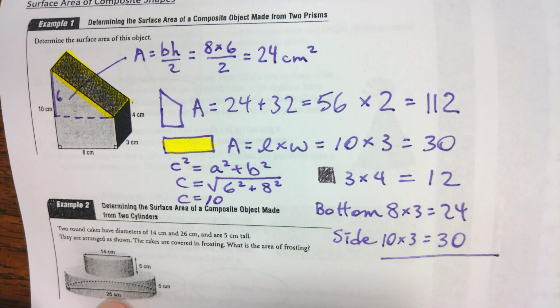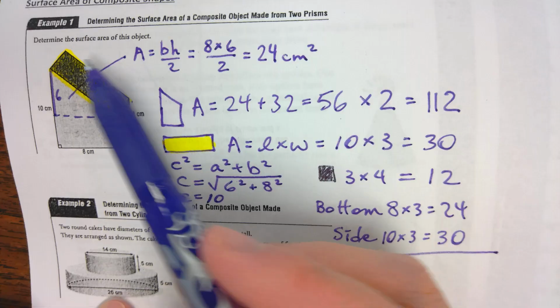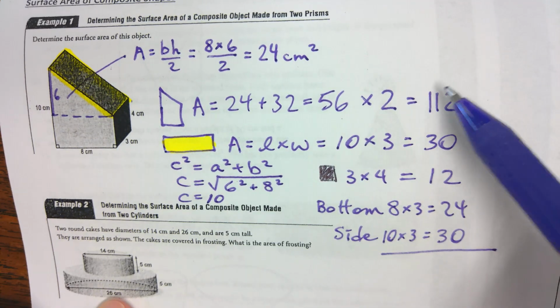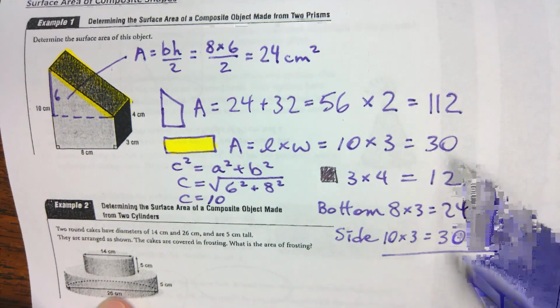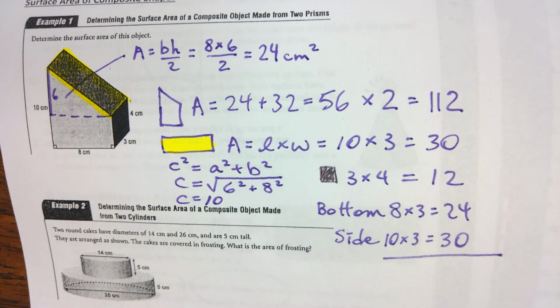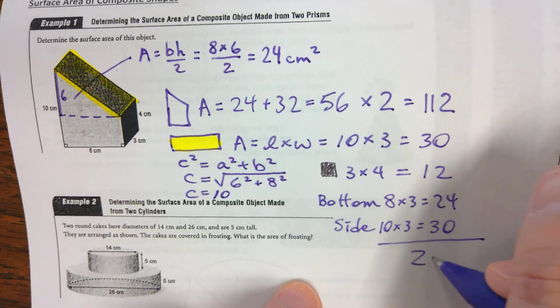Yep, six faces, right? 1, 2, 3, 4, 5, 6. I should just be adding up the 6 sides. So 112 plus 30 plus 12 plus 24 plus 30. I get a total of 208.